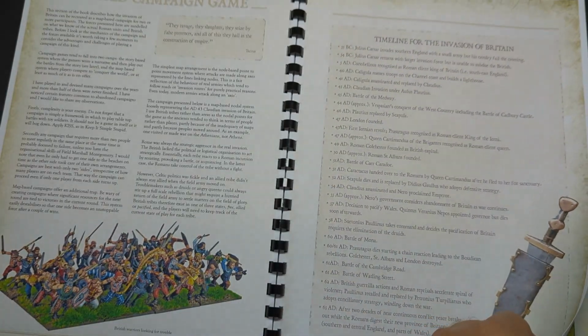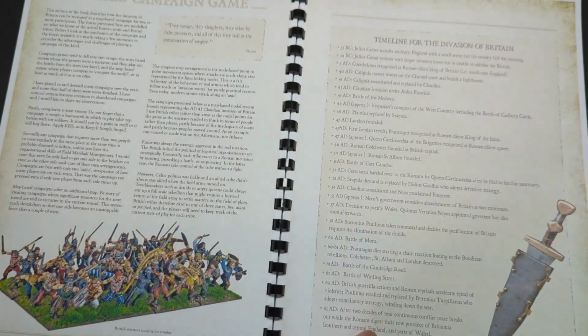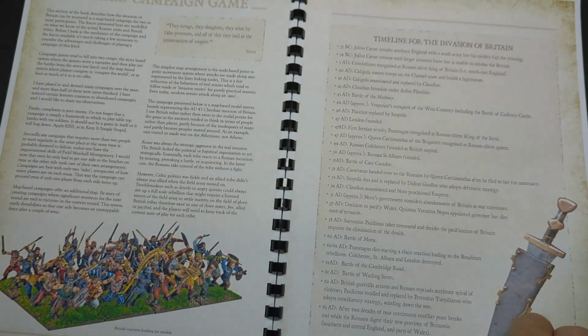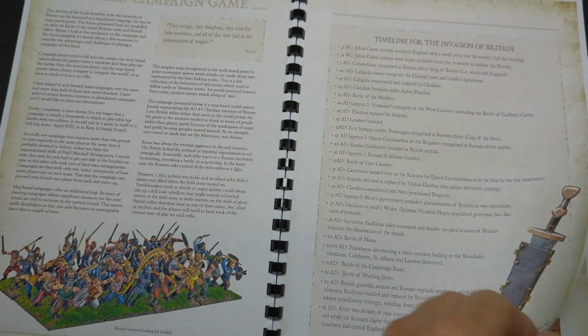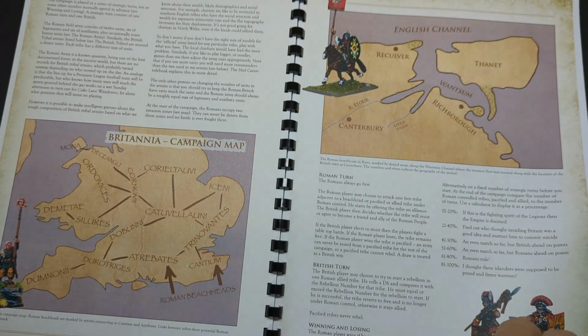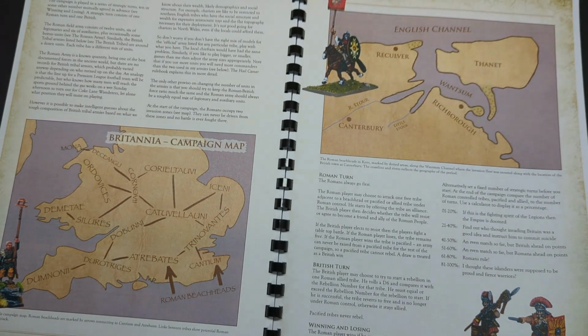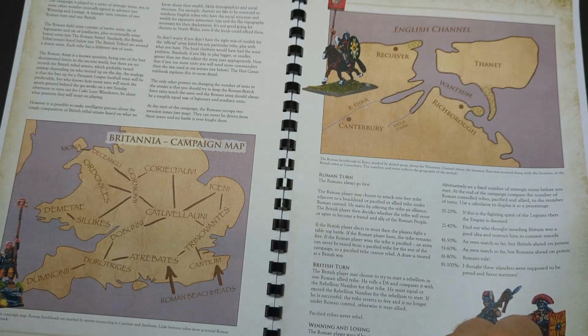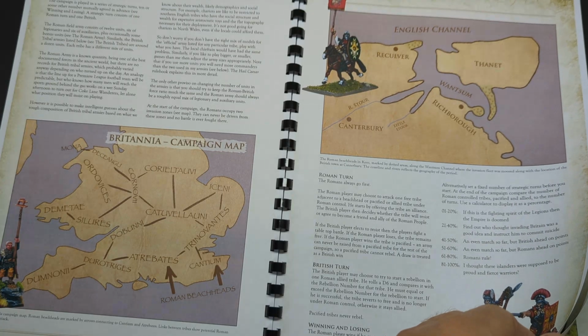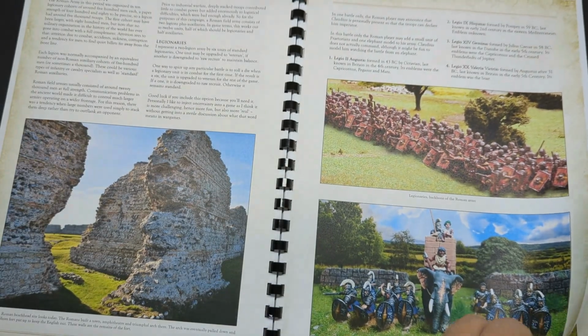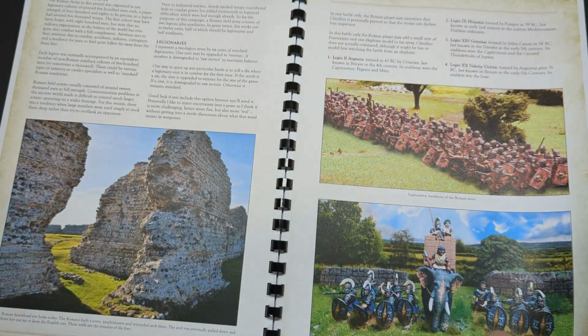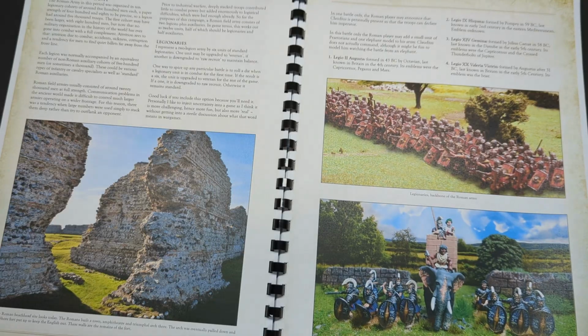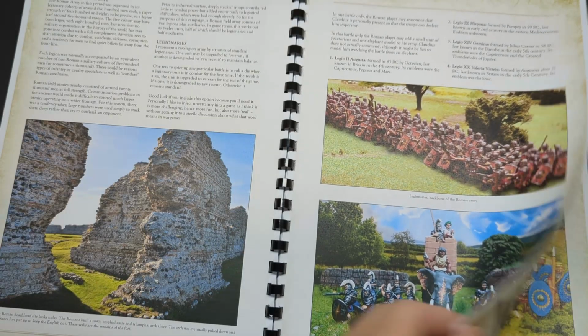It has a timeline here of all the different events that happened, and it goes into talking about two different campaigns that they have listed here. It talks about the Romans here. Awesome pictures. The old elephant.